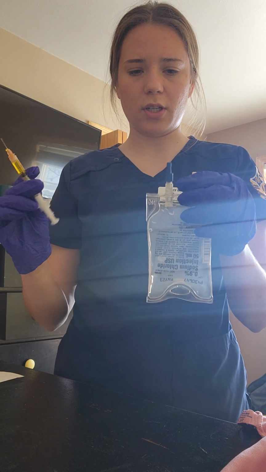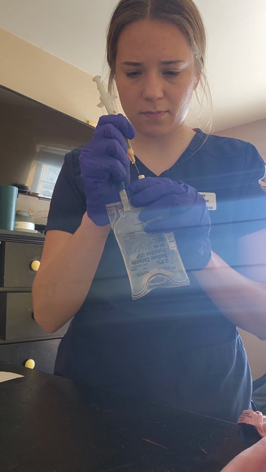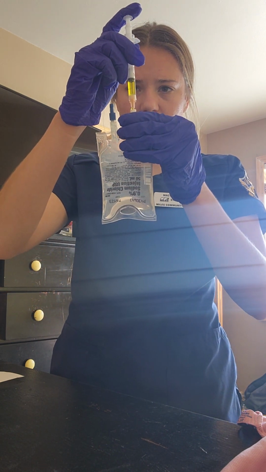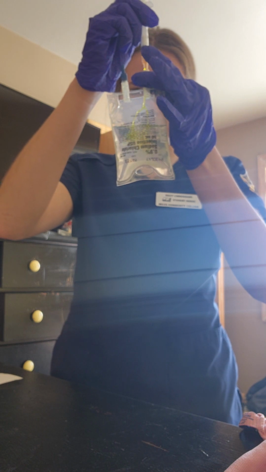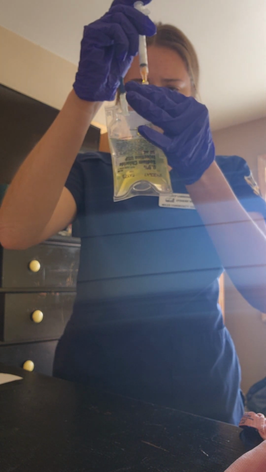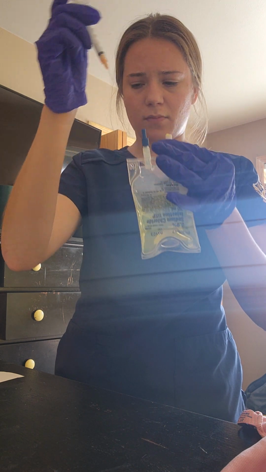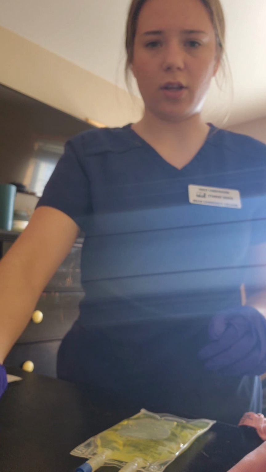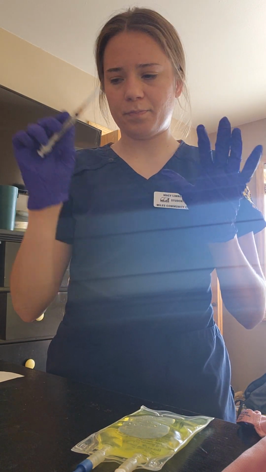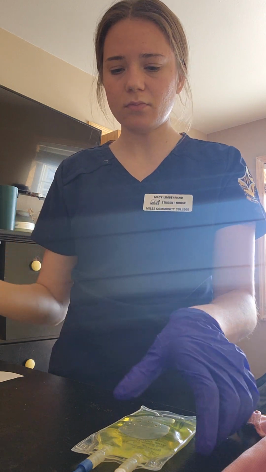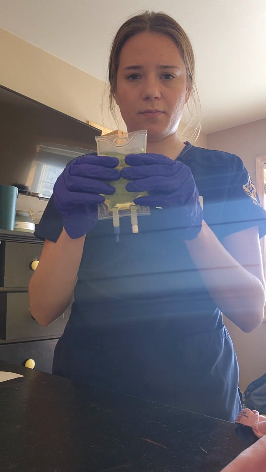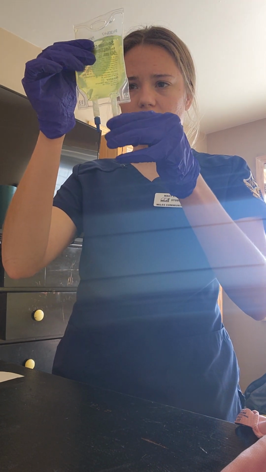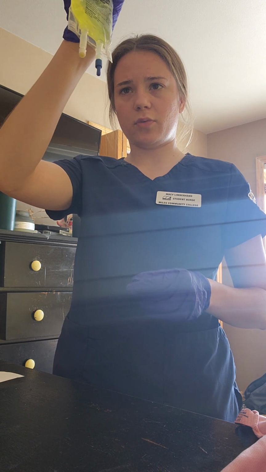Now I'm going to put it into this IV bag. Okay. And I will throw this into the sharps container, and then I'm just going to mix this around, just making sure it's all mixed up and that everything looks normal with it.